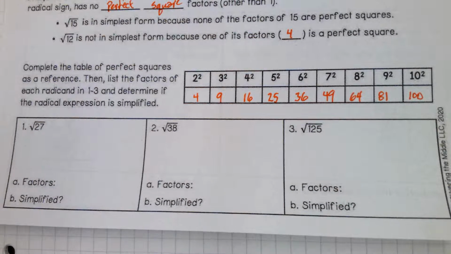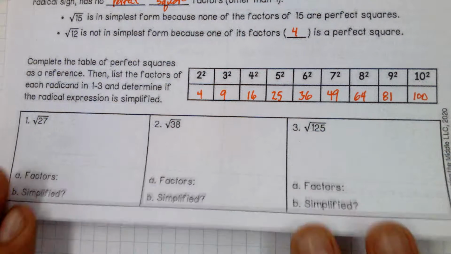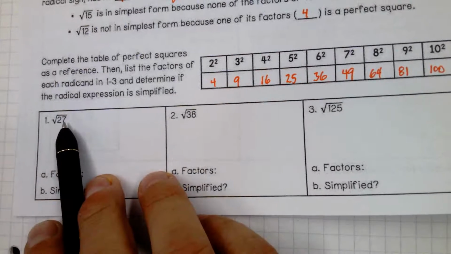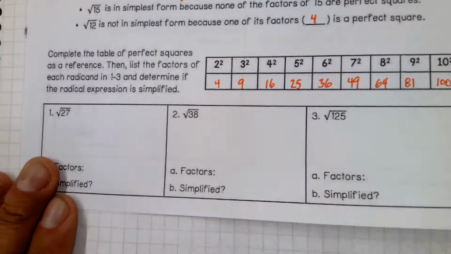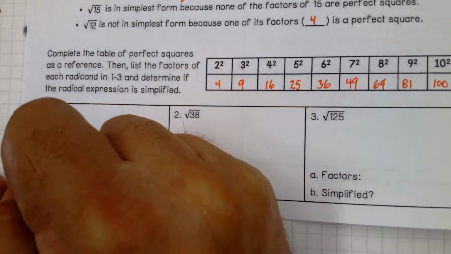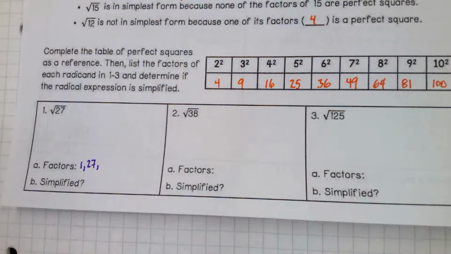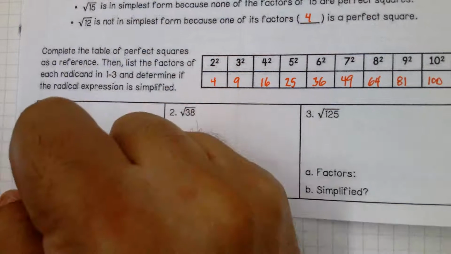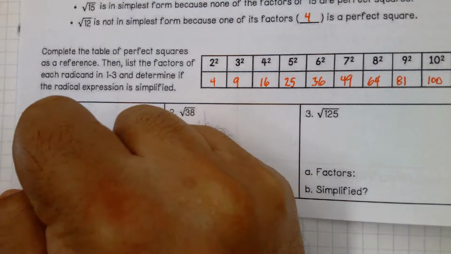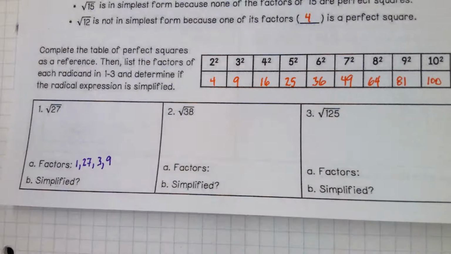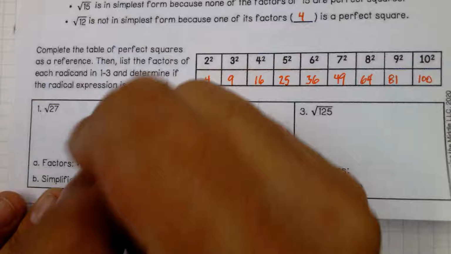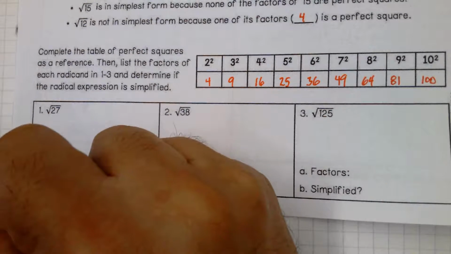So let's start with the square root of 27. Let's write the factors. I always start with the easy ones, 1 and 27, right? Are either of those perfect square numbers? No. What other factors do we have? 3 and 9. Are either of those perfect squares? Yeah, we got 9. So the answer for simplified would be no.